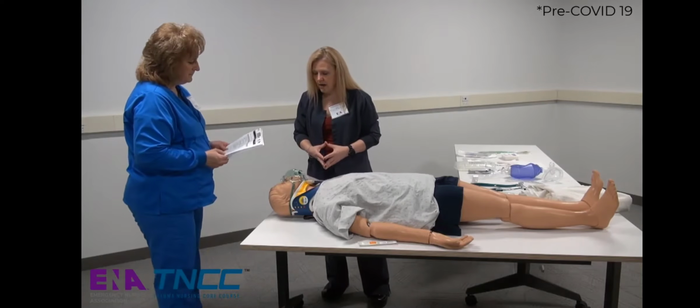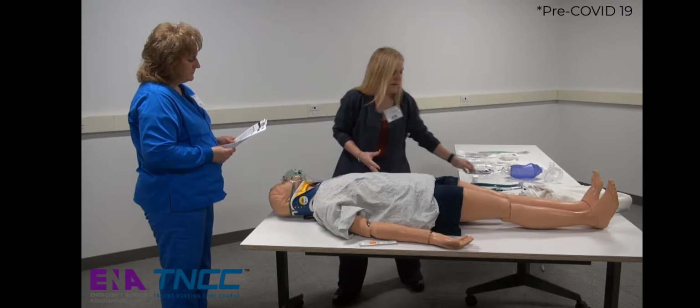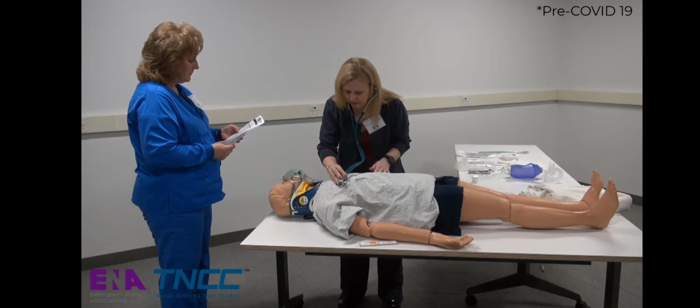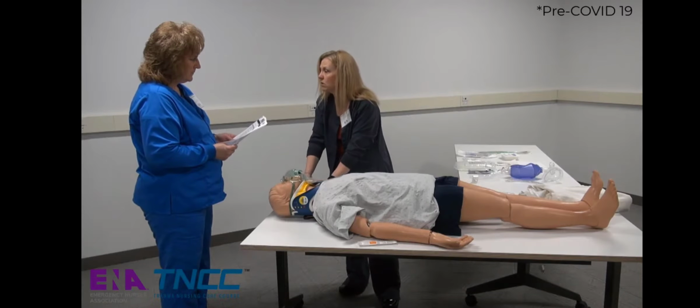All right, so I am going to go ahead and assess his breathing. Is spontaneous breathing present? Does he have equal chest rise and fall? Can I hear lung sounds bilaterally? What is his skin color? Does he have increased work of breathing?